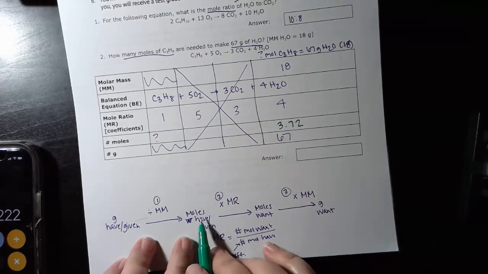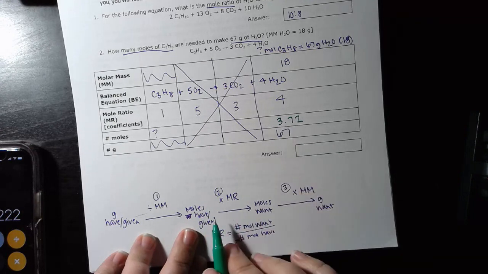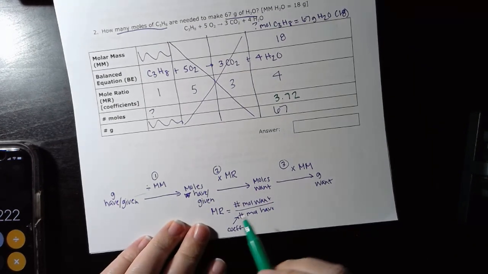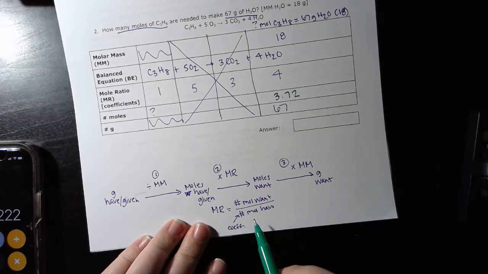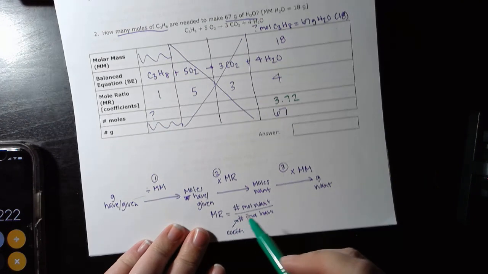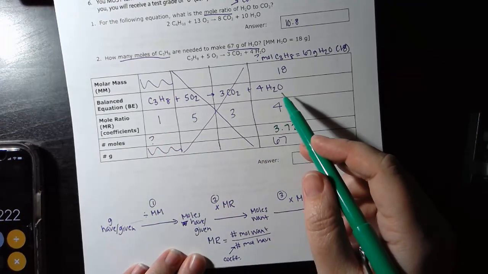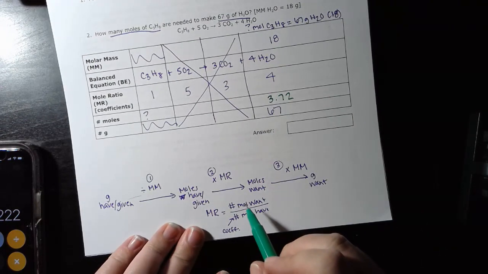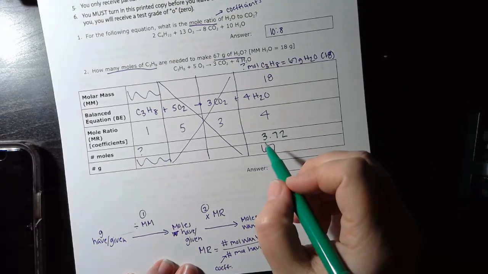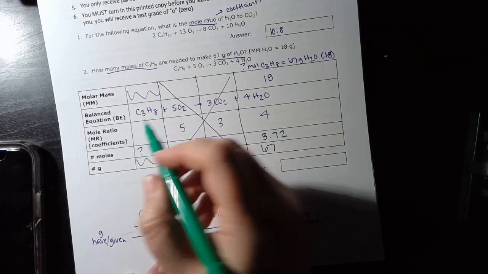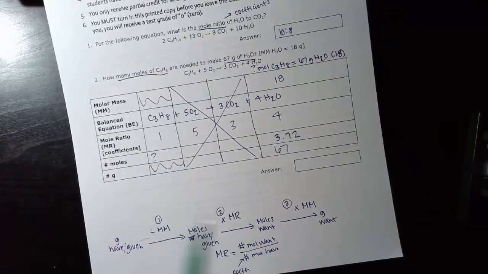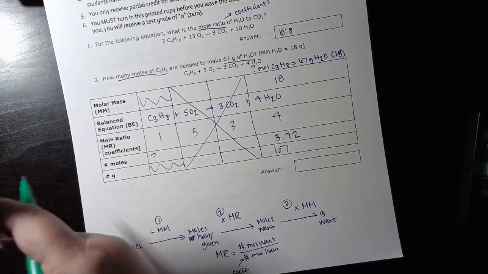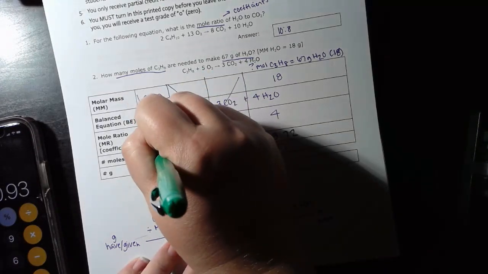Once I have the moles of what I have, my next step is to go to moles of what I want. So it tells me I need to multiply by the mole ratio. The mole ratio is the moles of what you want over the moles of what you have, and that comes from your coefficients. What I want is C3H8, what I have is H2O. So that's 1 over 4. Cross multiply, divide: because that number's on top, multiply; that number's on bottom, divide. So 3.72 times what I want, divided by what I have. I'm going to take 3.72, times it by 1, divide that by 4, and that gets me 0.93.